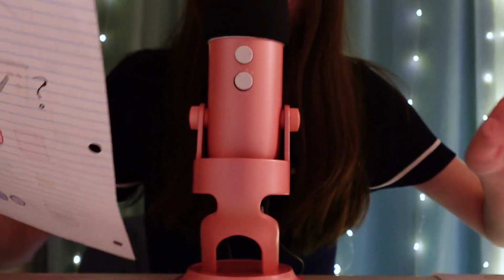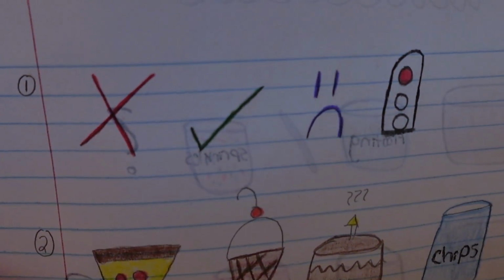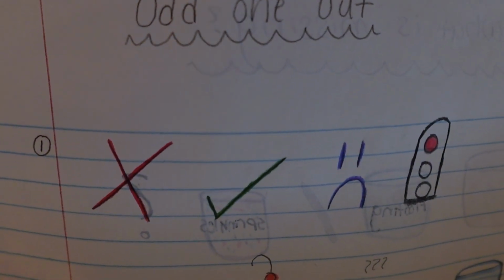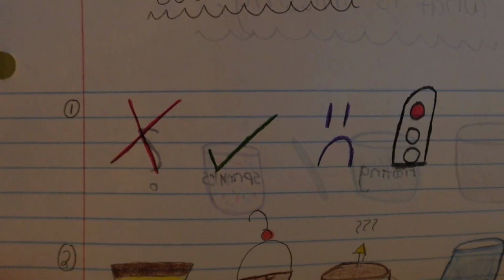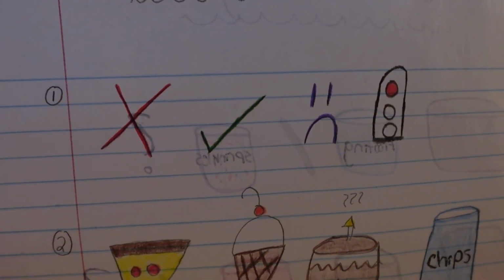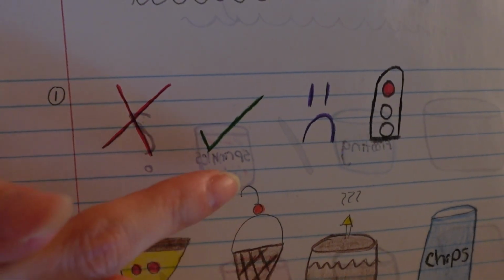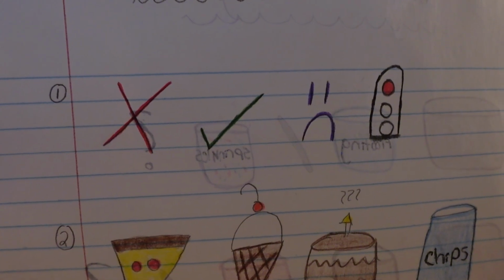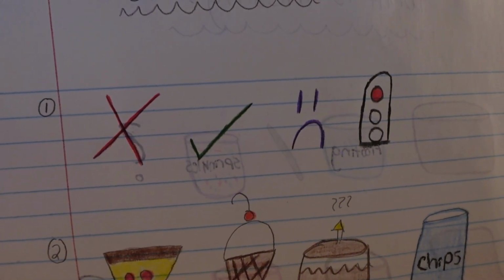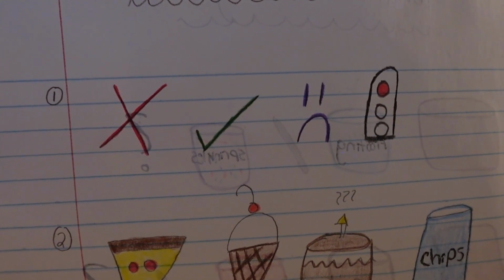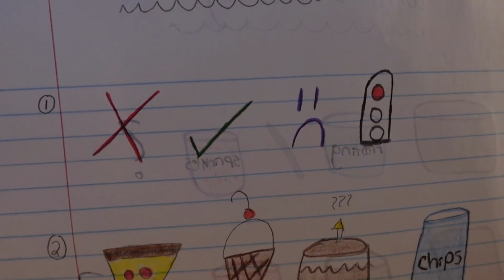So let's just start with the first question. This is the odd one out section. The odd one out for this first question is going to be the green check mark. The reason is that the rest of these objects are almost like a no in a way.